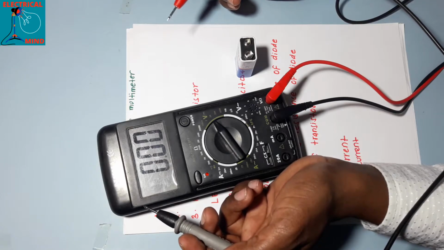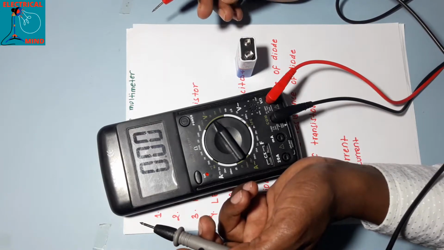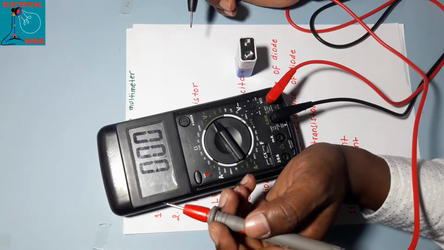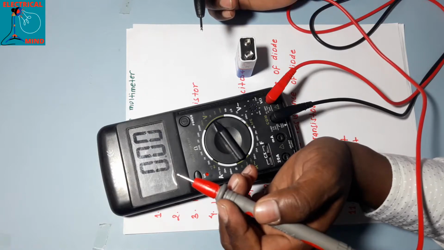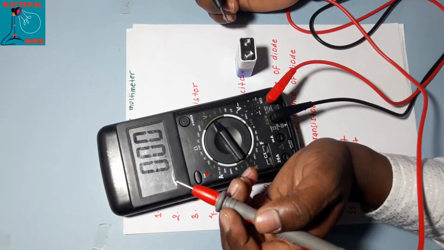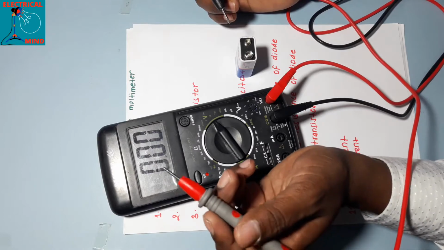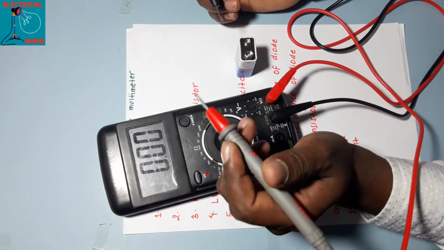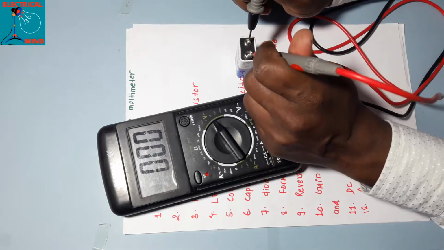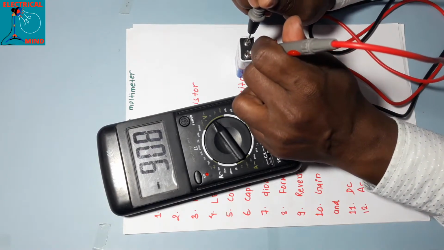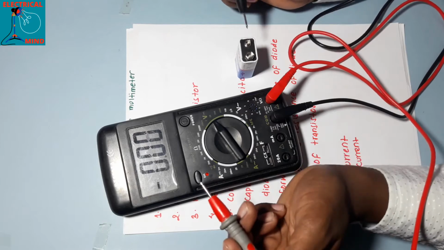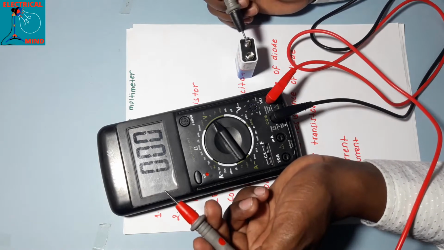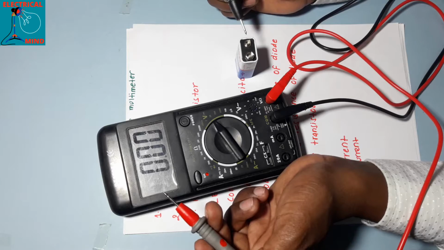Multimeter is also used to measure the polarity of a battery. To show you how to measure the polarity of a battery, I am connecting the black probe, that is negative probe of a multimeter, to positive of a battery, and positive probe of a multimeter to negative of a battery. And let's see. As you can see, it is showing minus 9.09 volt. Thus, if the voltage is in minus, we can say the polarity is opposite. Thus, in this way, we can know which is positive and which is negative of any battery.